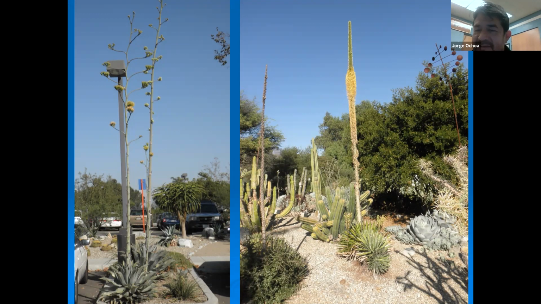And then out of the center, you will have a very large stalk. Depending on the agave, it could reach several meters high or just a couple of feet, depending on the species.